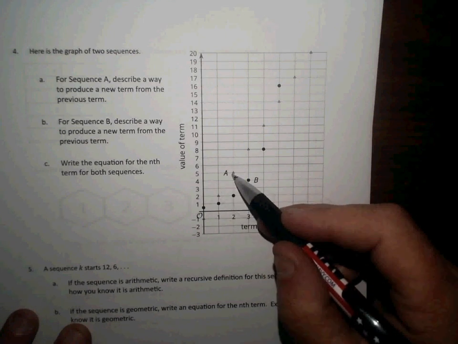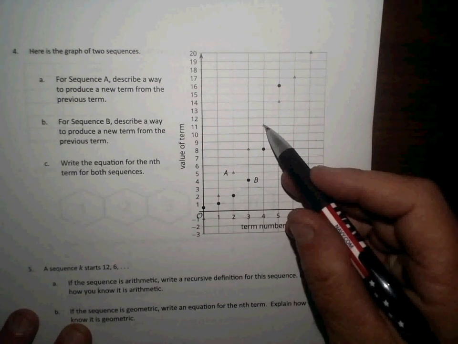Yes, you can have a sequence that has negative numbers in it. All right, in this one, we have a graph of two sequences. It may be a little hard to see here, but you may see these little triangles. See the little triangles?